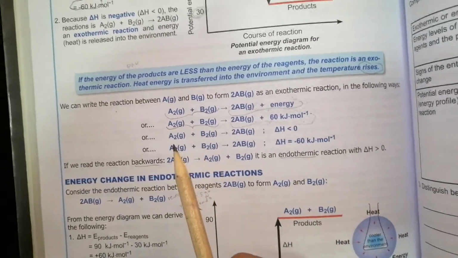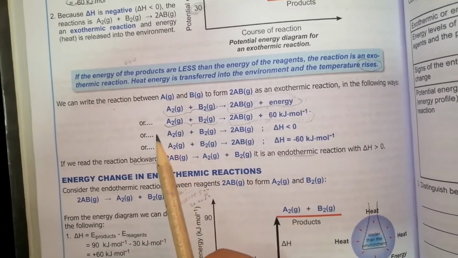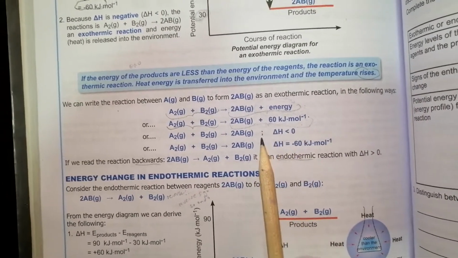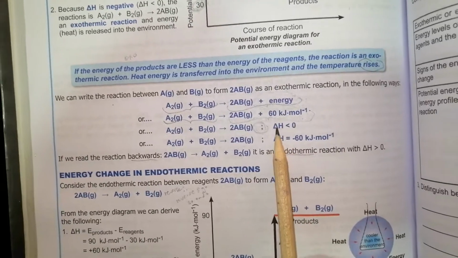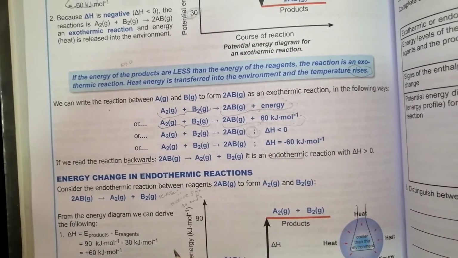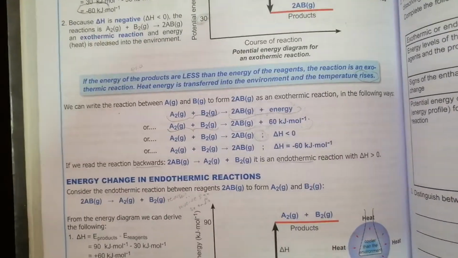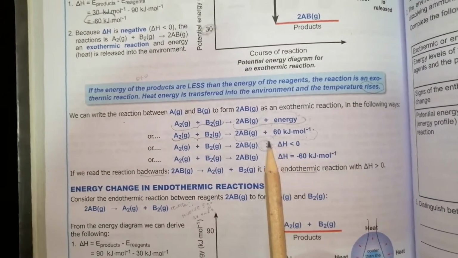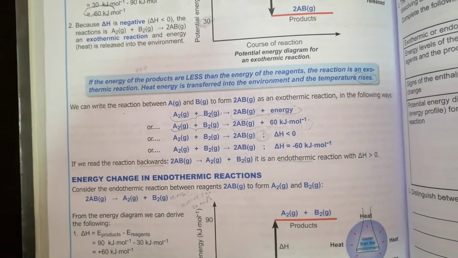Right, the third way they can show you an exothermic reaction is if they write a chemical reaction and then on the side of it, maybe separated by a semicolon, they write delta H is less than 0. Now, we know if delta H is less than 0, it's an exothermic reaction. So if they write delta H separately from the chemical reaction, then it shows it's exothermic.